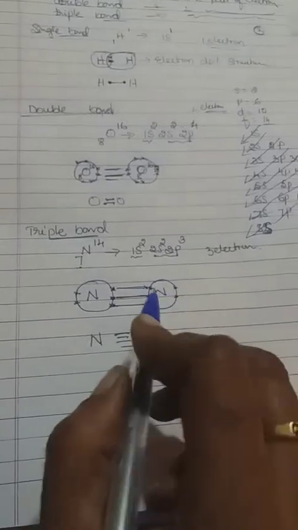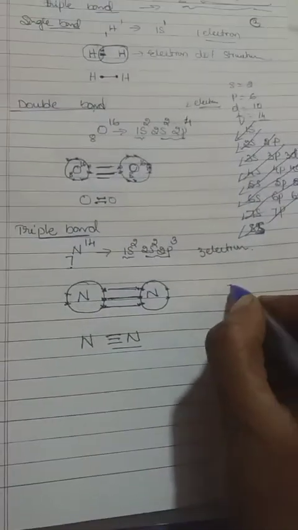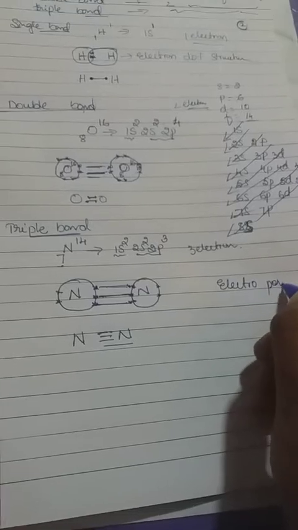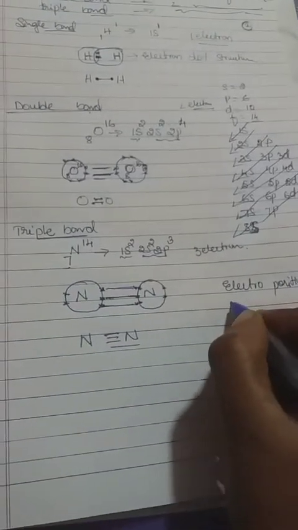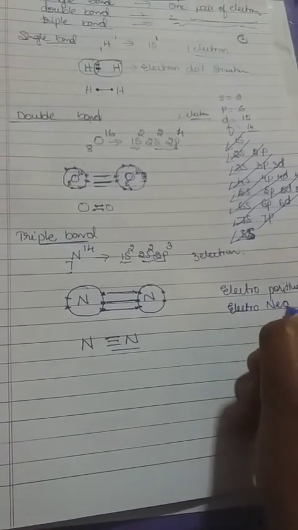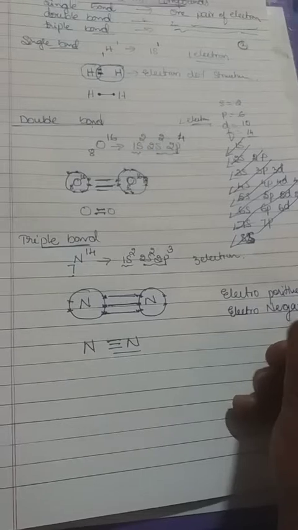Here is one more thing you have to know: the element or atom which donates the electron becomes electropositive, and the one which receives the electron becomes electronegative. I taught you already what electropositive and electronegative are.